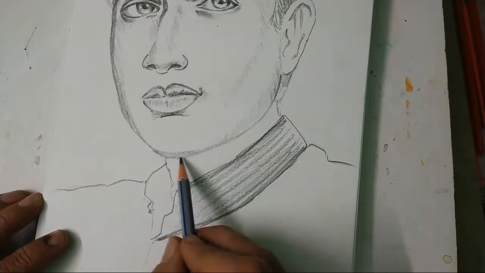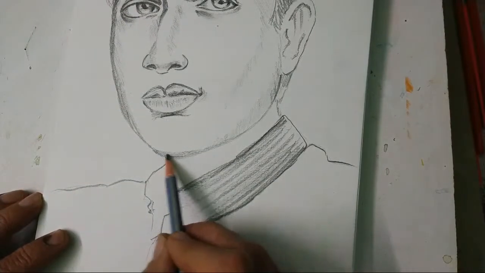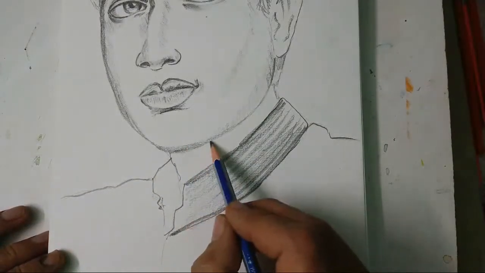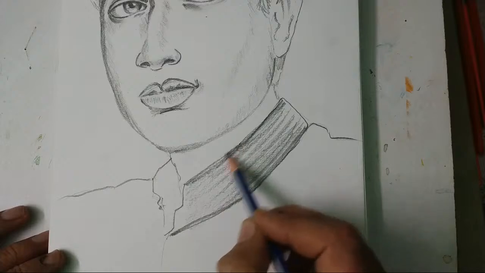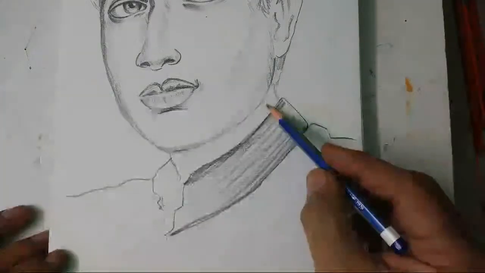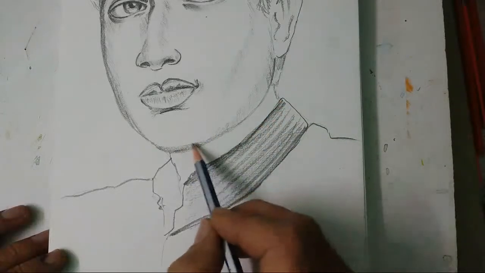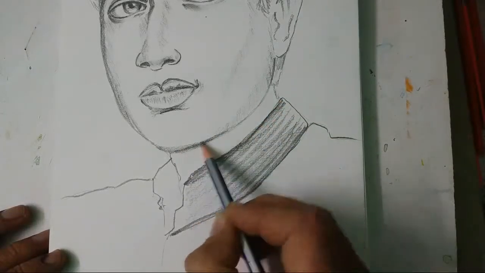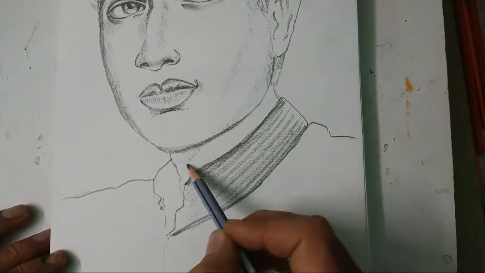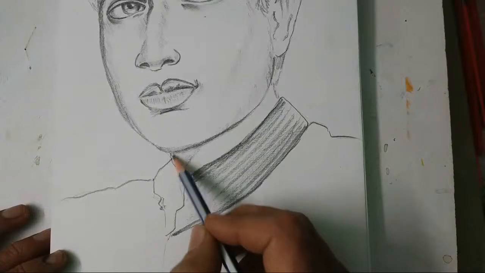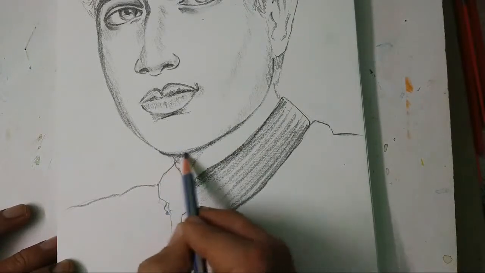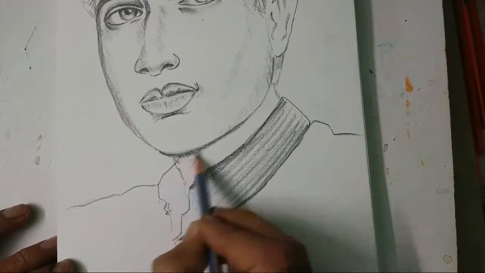Now this side, which is the lower side of the chin, I have to shade, to give shape and to give a shadow effect. So this side of the chin will be darker on the lower side.